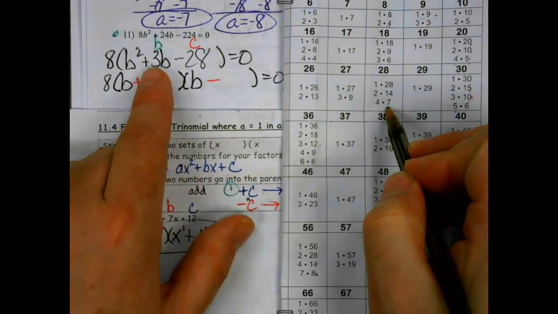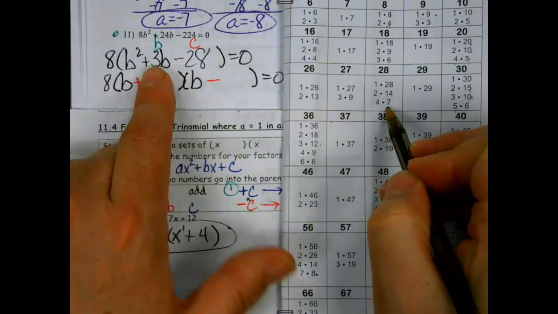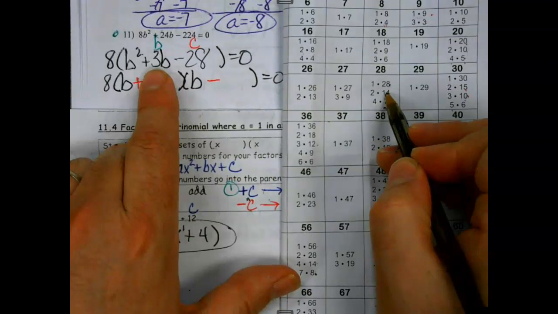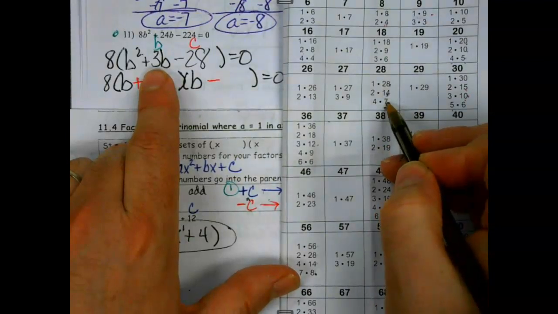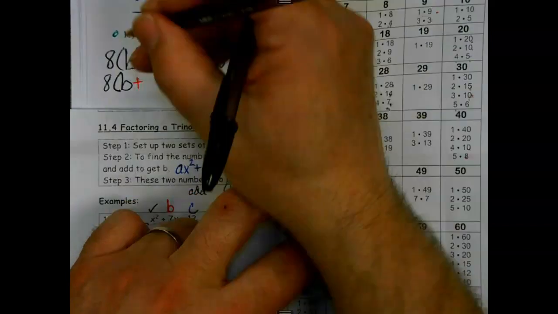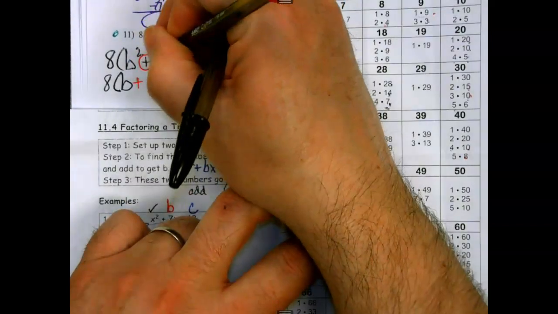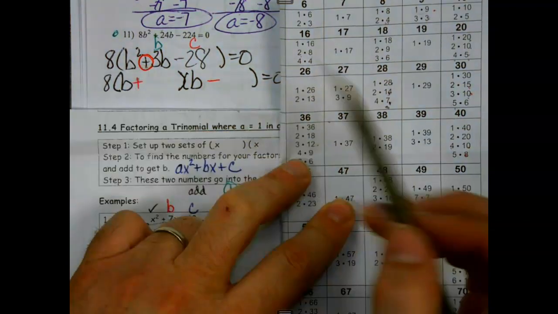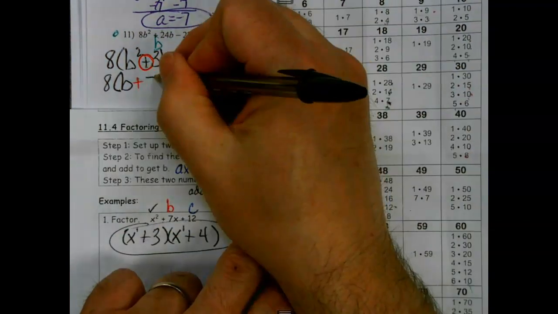Now, I'm not looking for adding to 3. I'm looking for 3 apart. 1 and 28 are not 3 apart. 2 and 14 are not 3 apart. 4 and 7 are 3 apart. And again, here's your key. That's the sign of the bigger number. That there plus. 7 is bigger, 7 gets the plus.